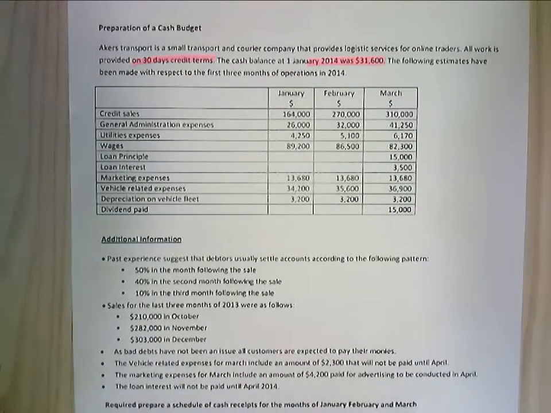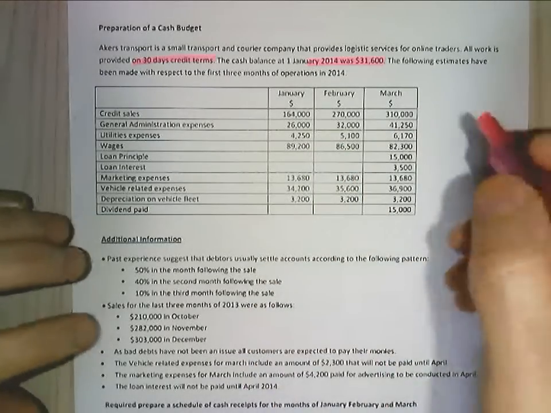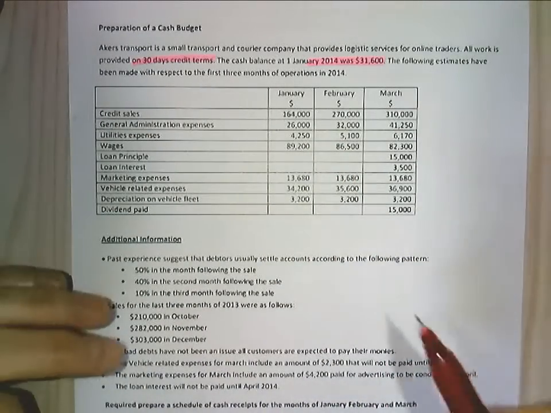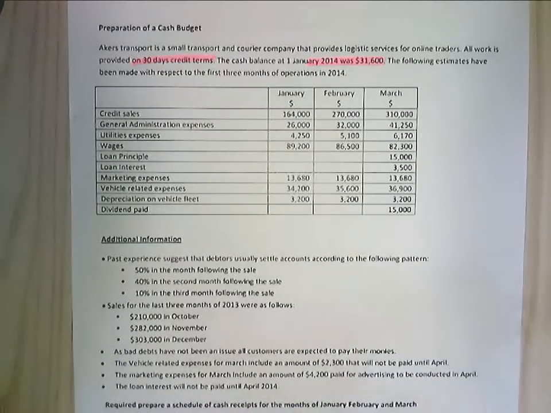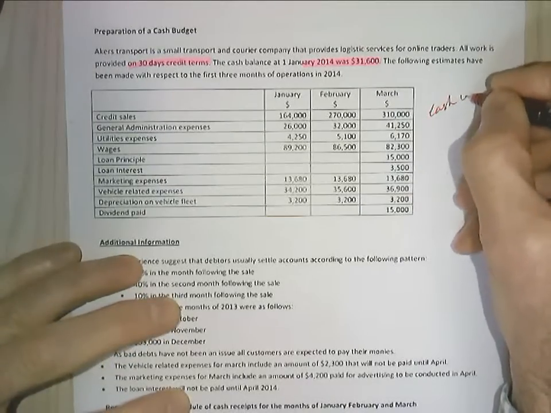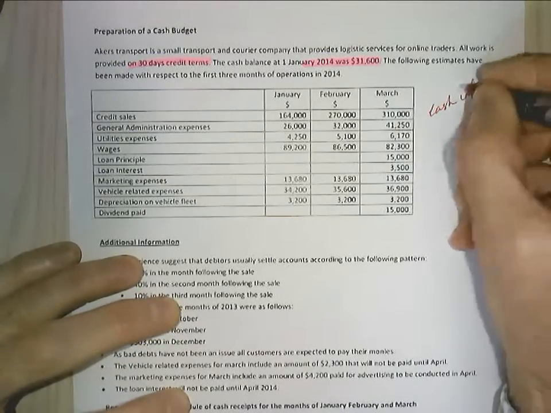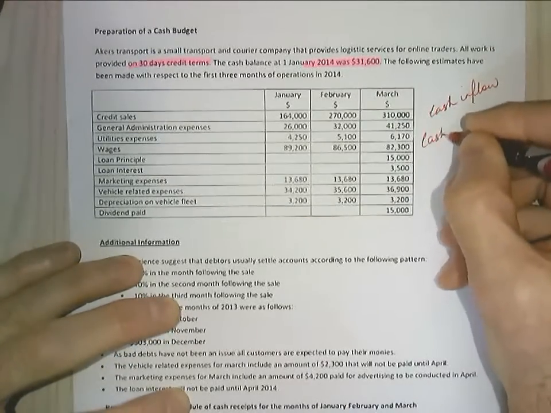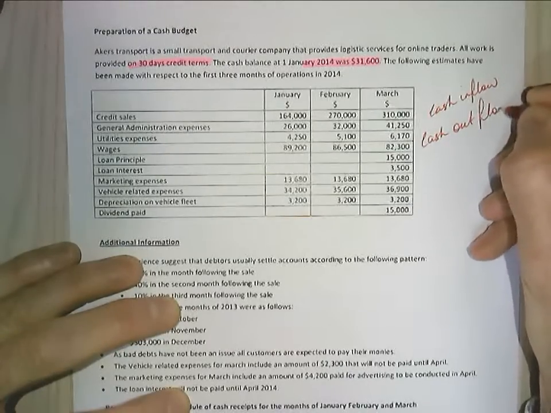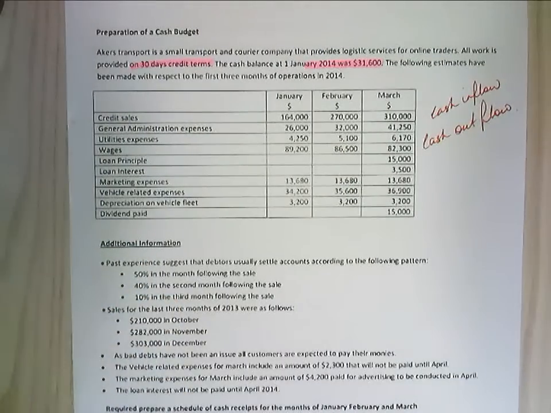Now it's given me some credit sales, so it's going to give me some income, and it's given me some expenses. So what we're looking for is my cash inflow and cash outflow. This is what a cash budget really looks at. So cash inflow and cash outflows are what we're looking for.